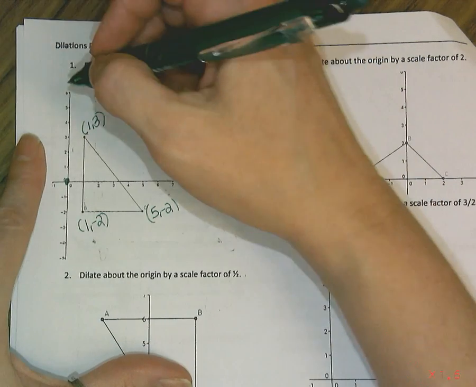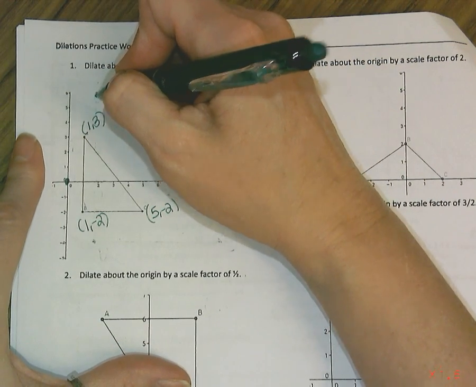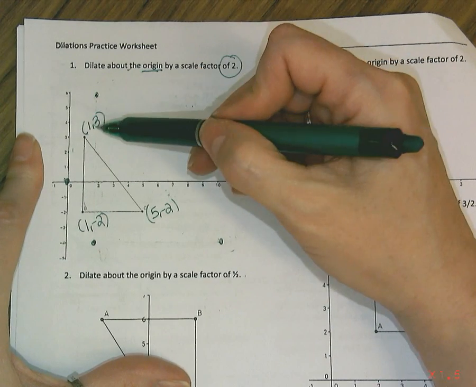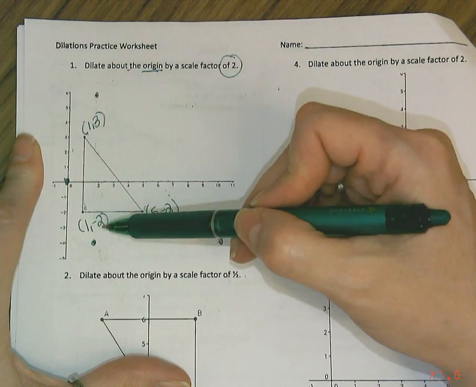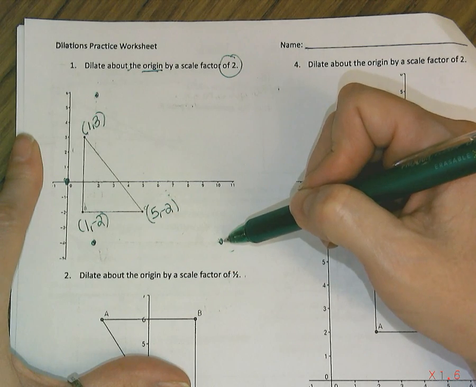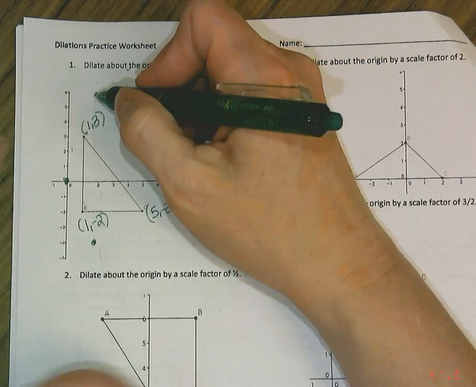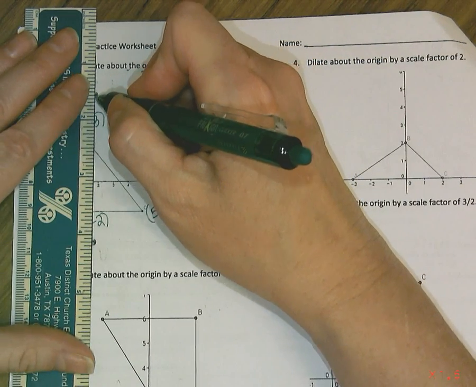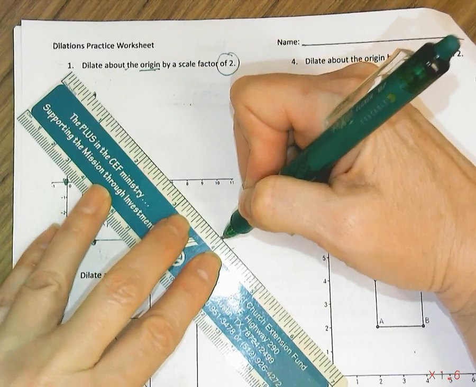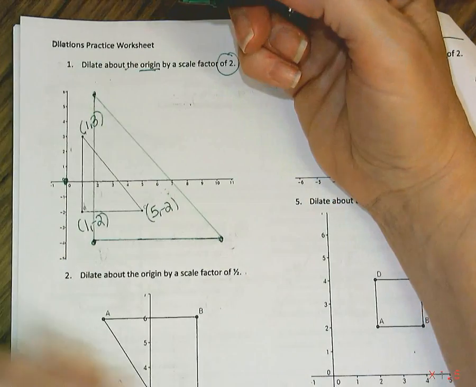So each coordinate is going to double. So it'll become 1, 3 becomes 2, 6, 1, negative 2 becomes 2, negative 4, 5, negative 2 becomes 10, negative 4. And I can connect the dots and make my new triangle, my new image.